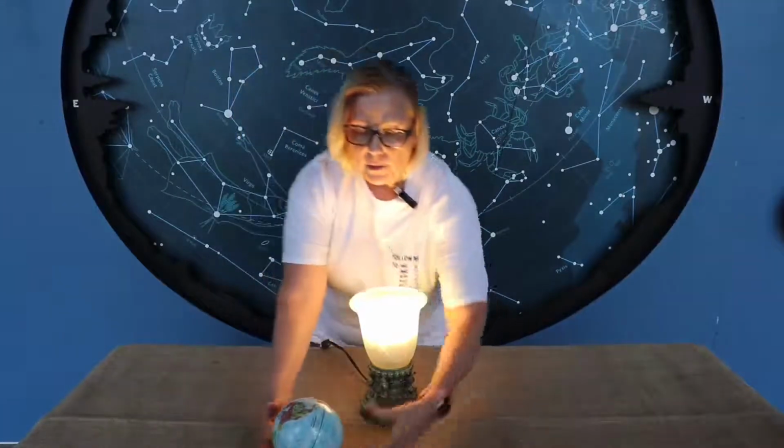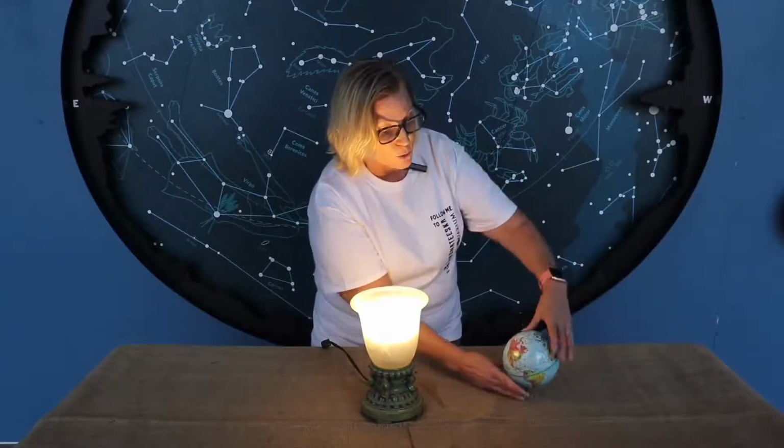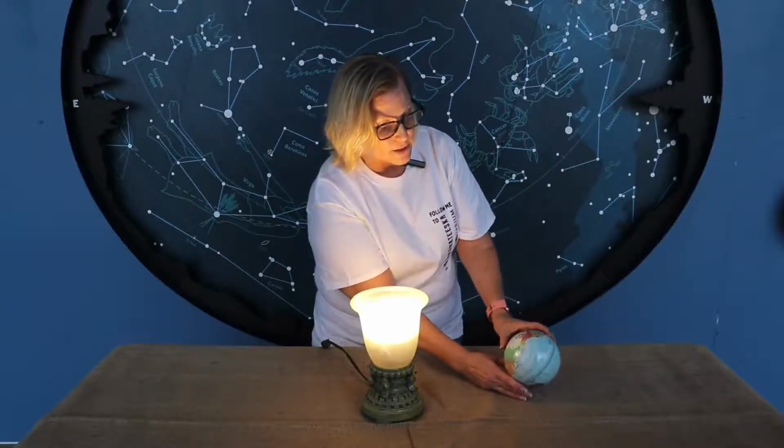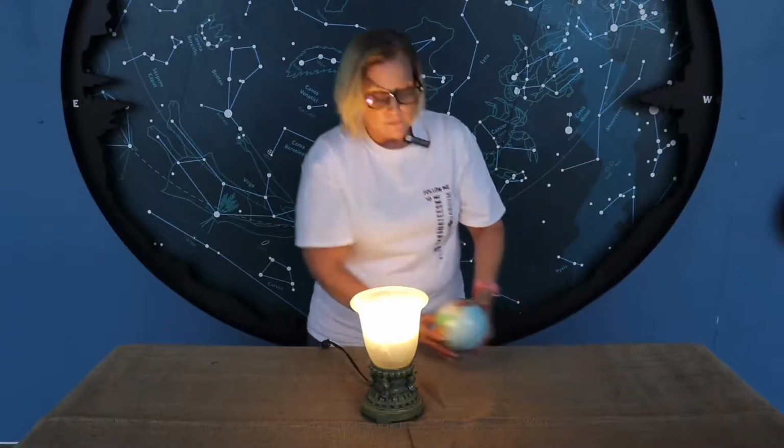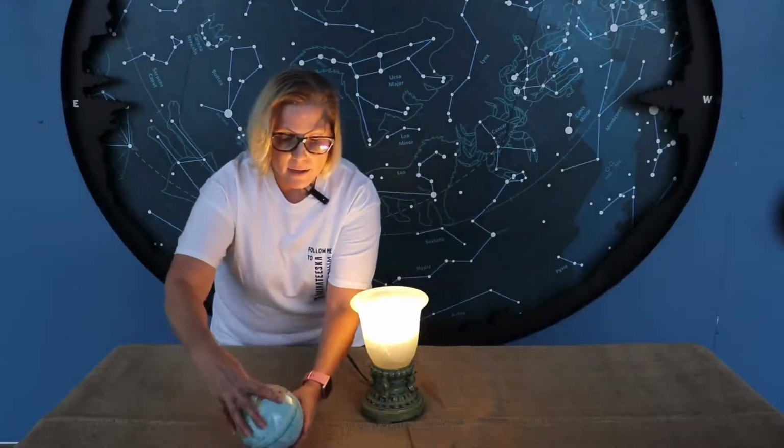And during the summertime, because of this tilt, as we are rotating, you'll see that the United States is always towards the sun. So this is our summer, and this is our winter.